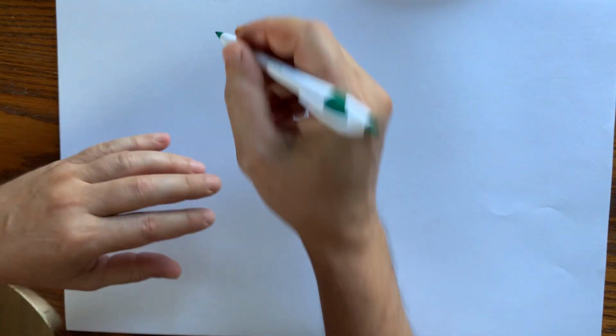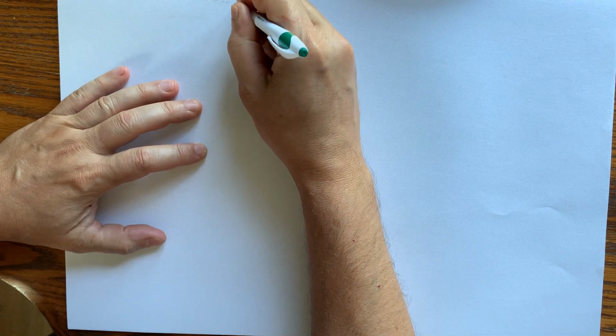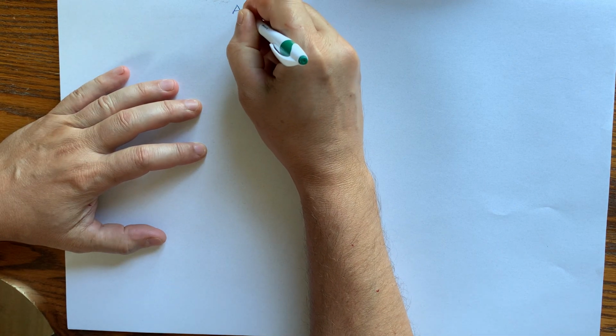Here we will introduce this abstract concept of a vector space.